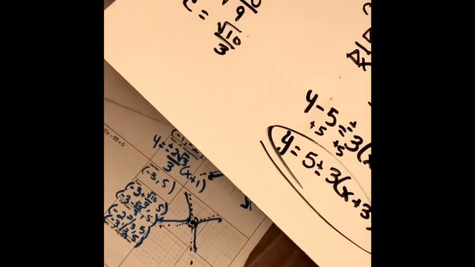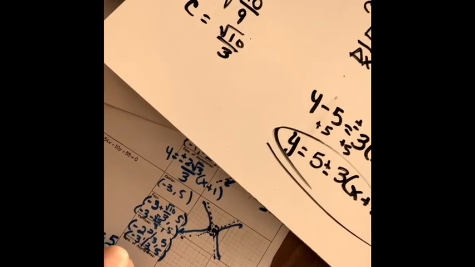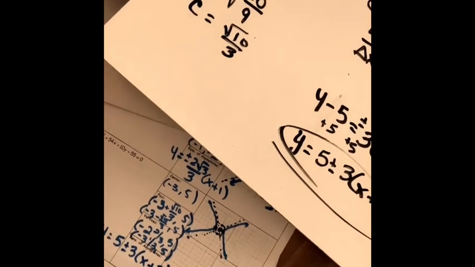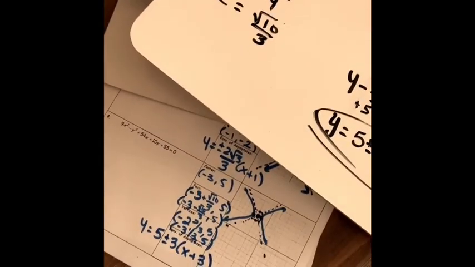No, I'm not going to make you distribute it out. Sometimes in a multiple choice question, you will see it in a different form, and then you would have to distribute it out, but this would be totally fine for like a part 2 on a test. So I'm just going to go ahead and plug that on here. So y equals 5 plus or minus 3 times x plus 3. And that's it. So that's everything with your hyperbola.